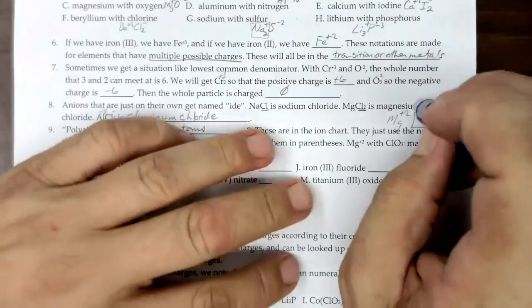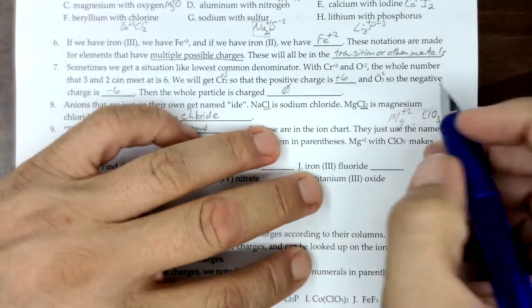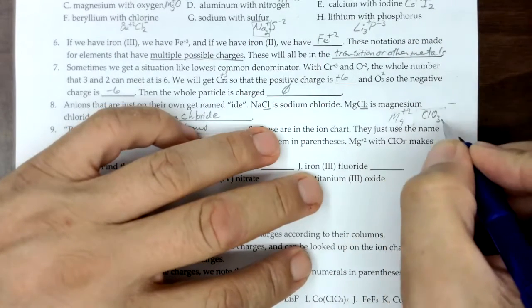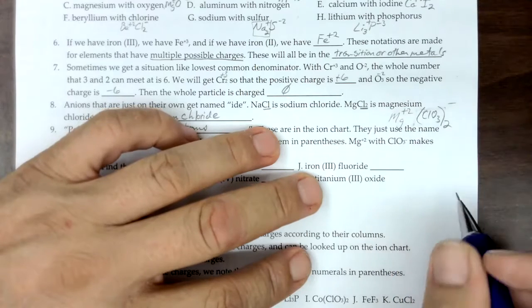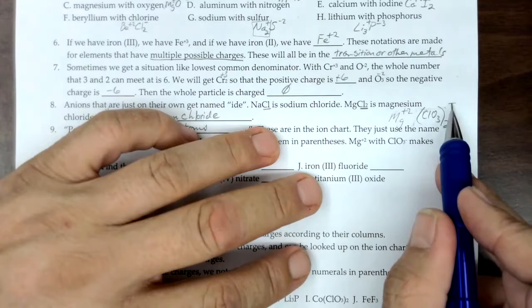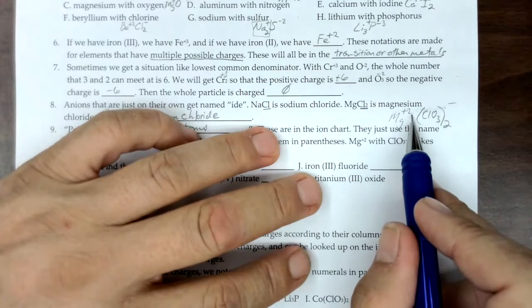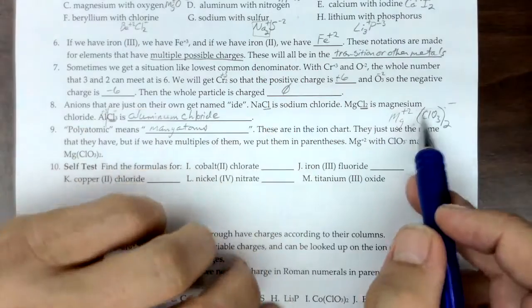And what we're going to do, I'm going to erase the little box. Box is just me talking to you. What we're going to do is sort of a modified box. We're going to do parentheses. This whole thing, I will have 2 of it. And now I have 2 things that are -1. Now I have +2 and -1, -1. And that is charge 0.